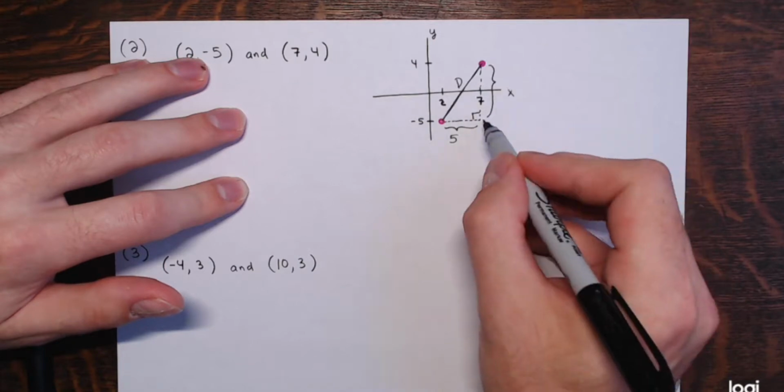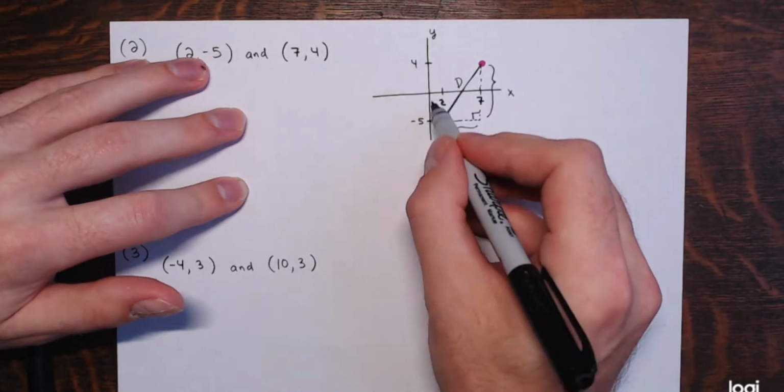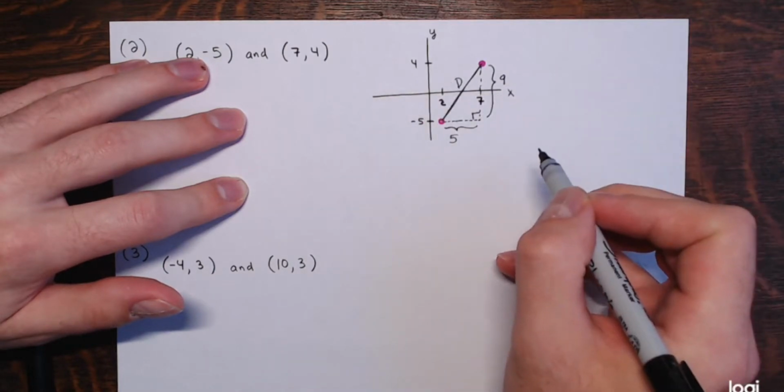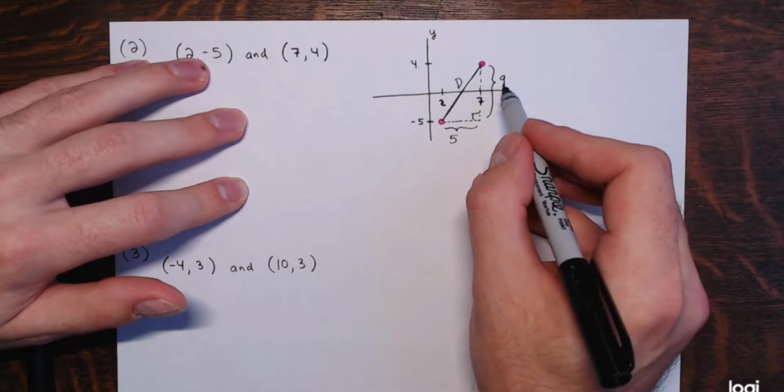And then the vertical segment goes from -5 to +4. That's 5 units and 4 units, that's 9 units. Right, and you can do 4 minus -5, which would be 4 plus 5, right? Subtracting a negative is adding. That's 4 plus 5. That's 9 units.